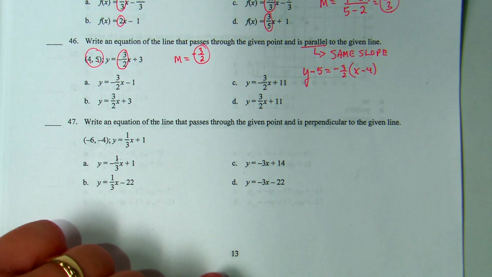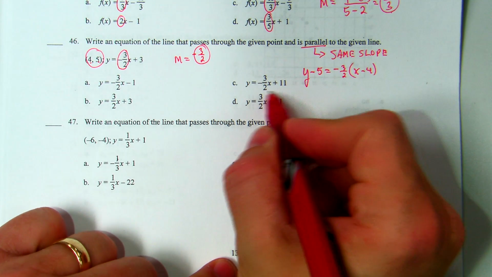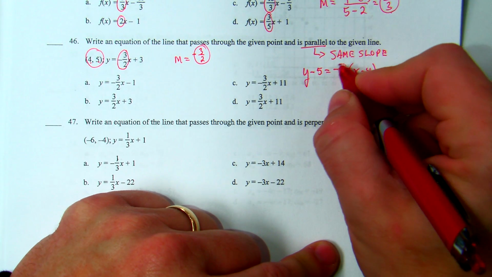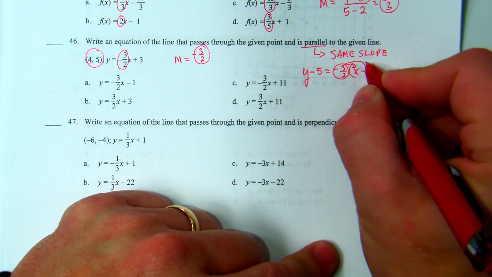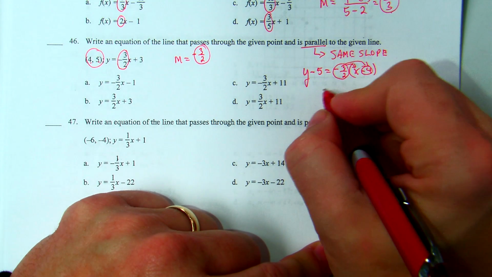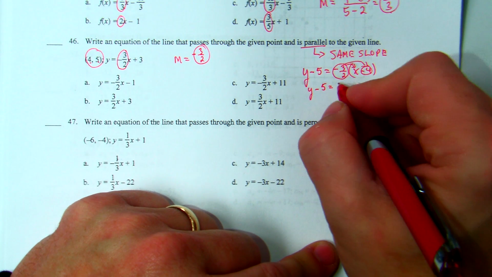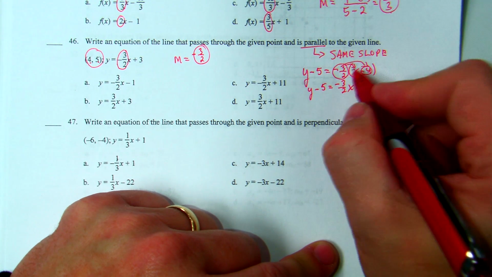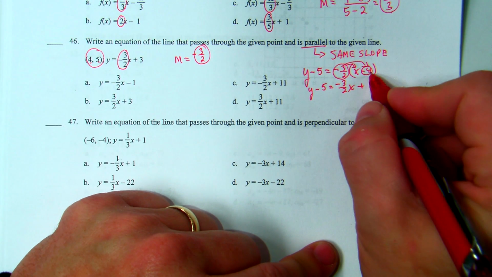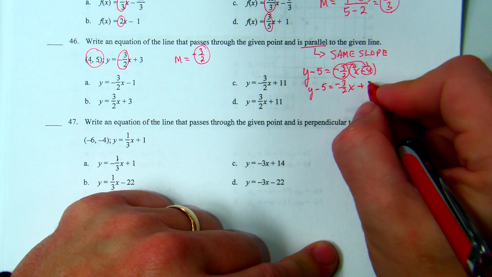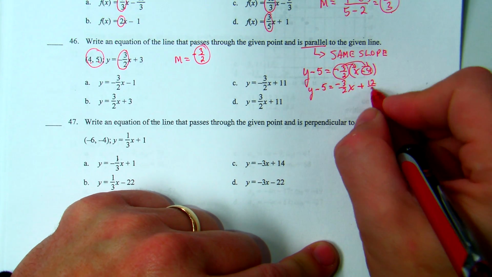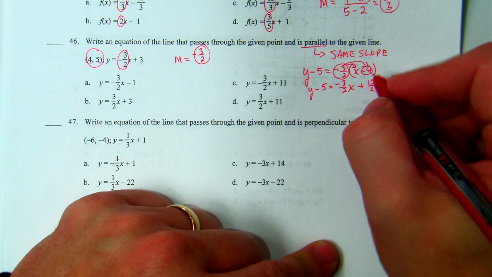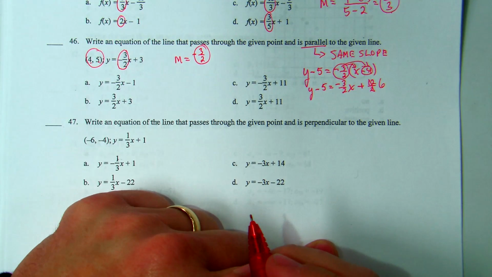And then I can rearrange this to look like the slope-intercept form that they give us in our answer choices. So I can multiply the negative 3/2 times x and the negative 3/2 times the negative 4, and I'm going to get y minus 5 equals negative 3/2 x. Negative times negative is going to be a positive. And if I'm looking at this, this is like a 4/1. So we multiply across the top, we get 12. Multiply across the bottom, I get 2. Which is the same thing as what? 12 divided by 2 is 6.